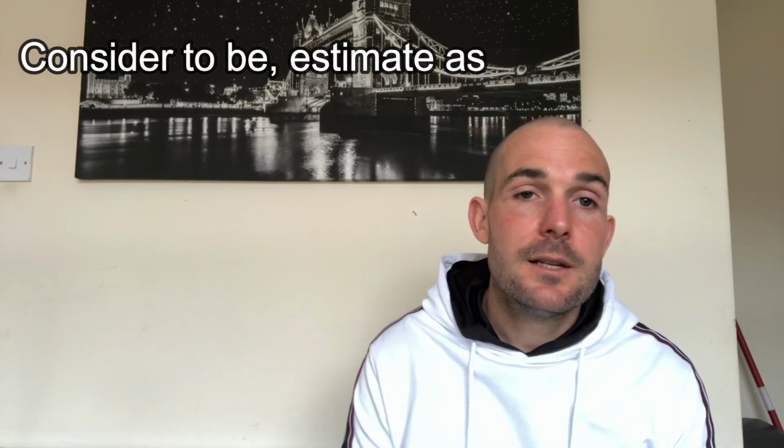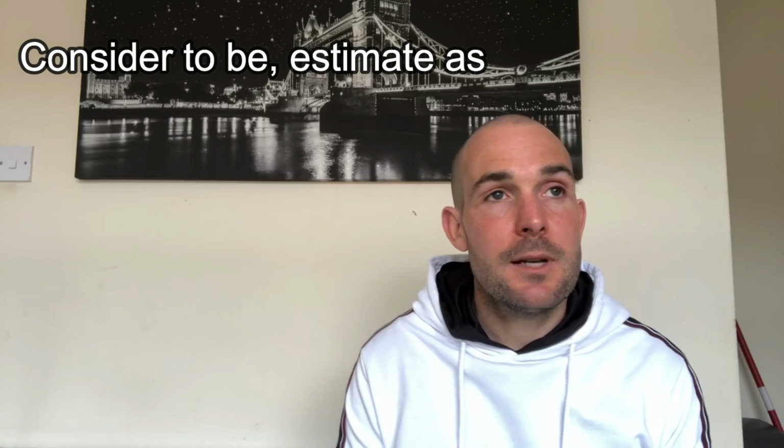You can also use it to mean consider to be or to estimate. So for example, if someone asks, I don't know, how many chairs are in this room? You could count 1, 2, 3, 4, 5, 6, 7. I make it 7, and it means I think there are 7 chairs in this room.